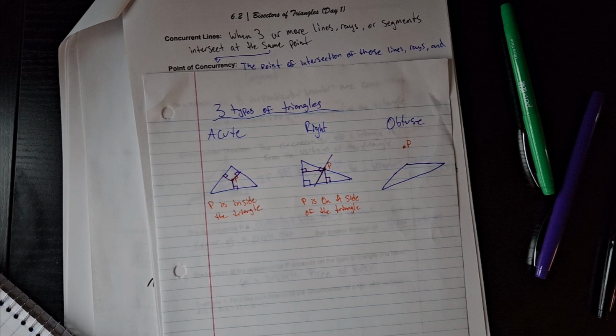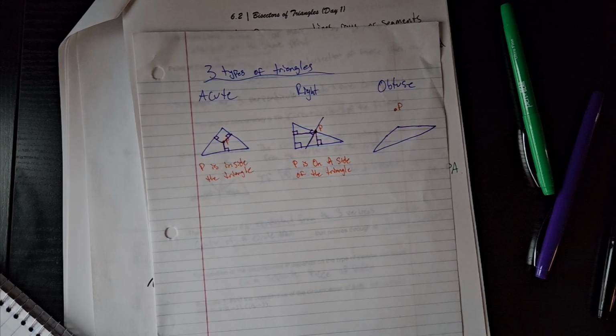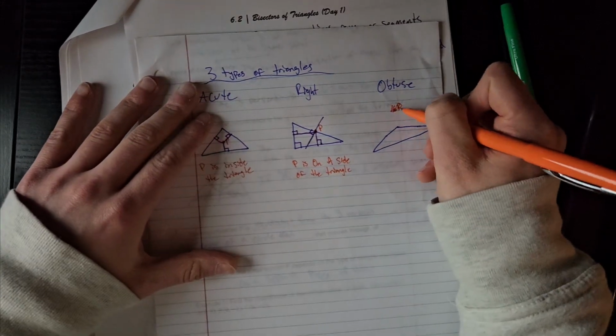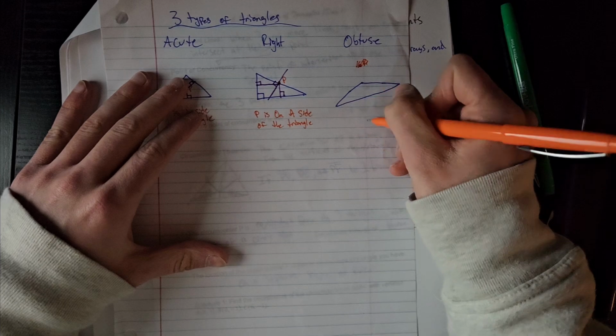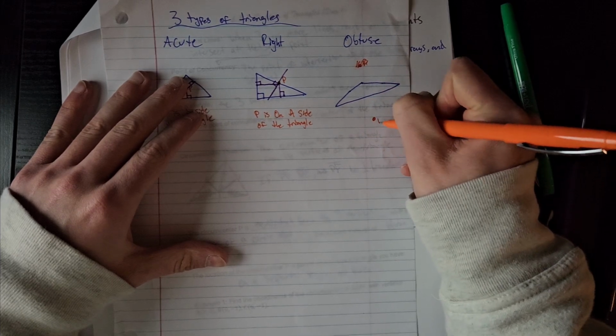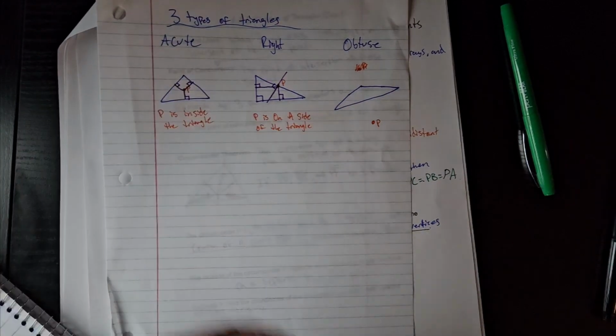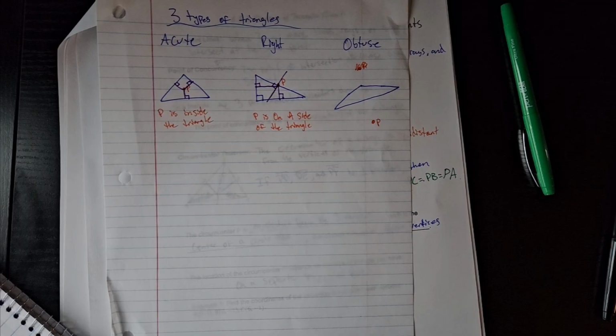All right. I think I did put P in the wrong spot for the obtuse angle. I need to put it downwards. Scribble that out. P is down here somewhere. Again, very much free sketching this.